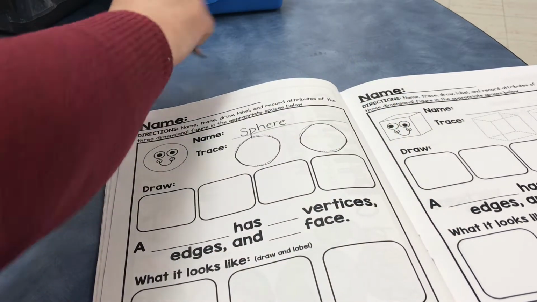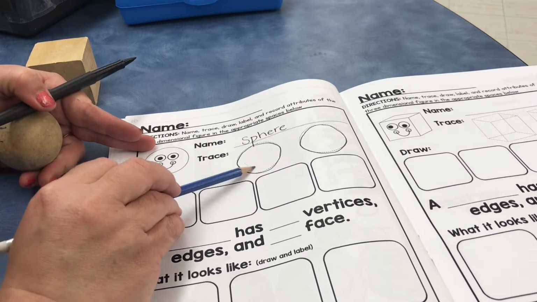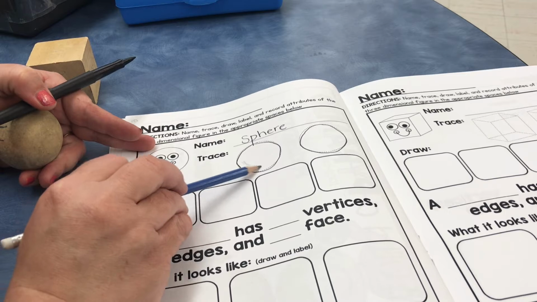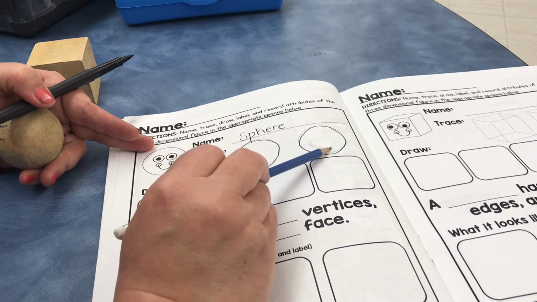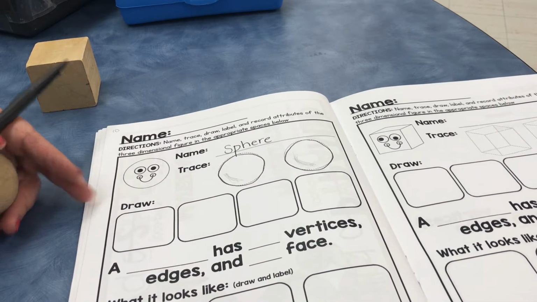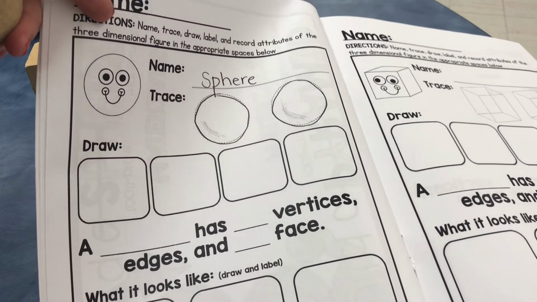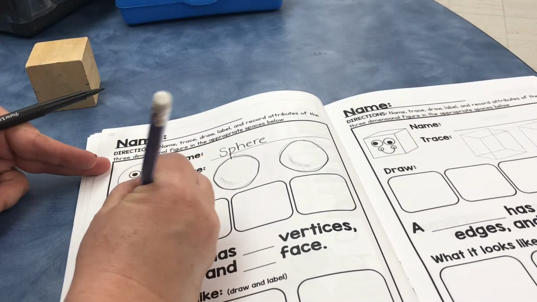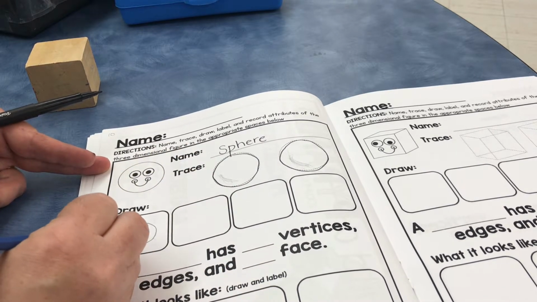I think I'm going to make it look though like a sphere because right now it looks like a circle by just adding a little bit of shading like this. Do you see how then it kind of makes it look like it's an actual sphere? It makes it look like it's three-dimensional, even though I drew it on a piece of paper. So now I'm going to draw some more spheres, just practicing.